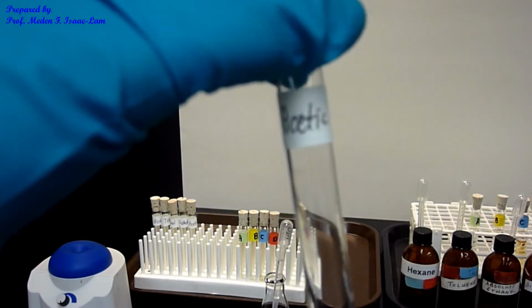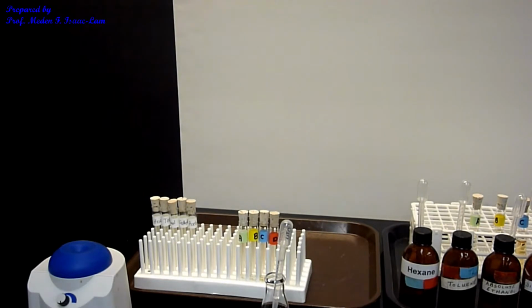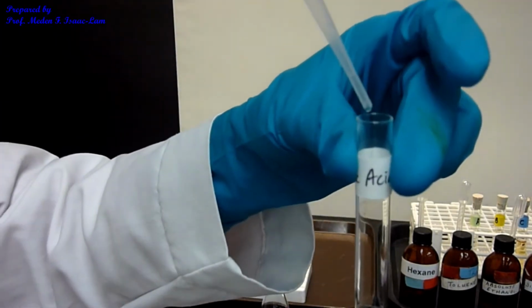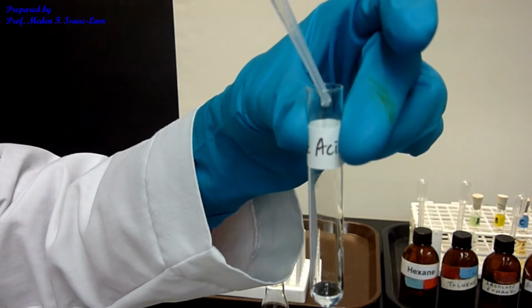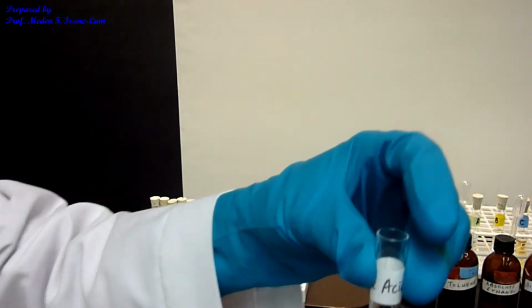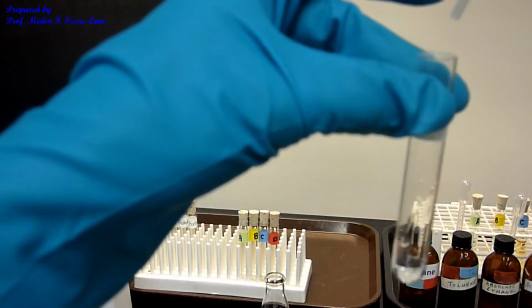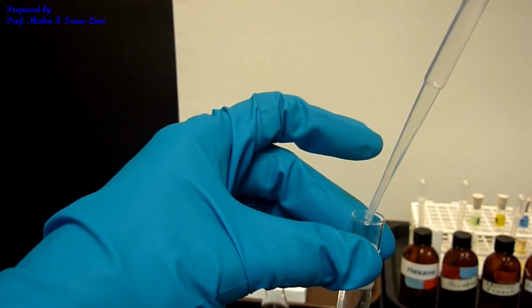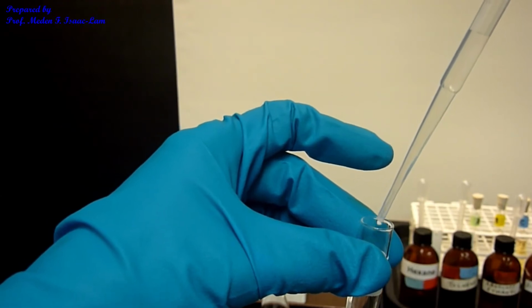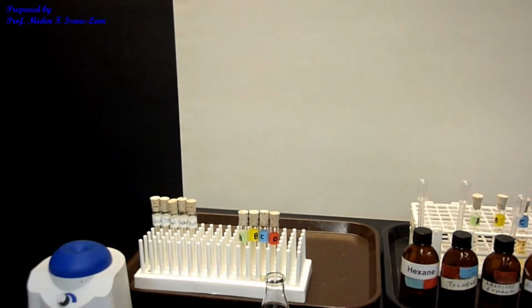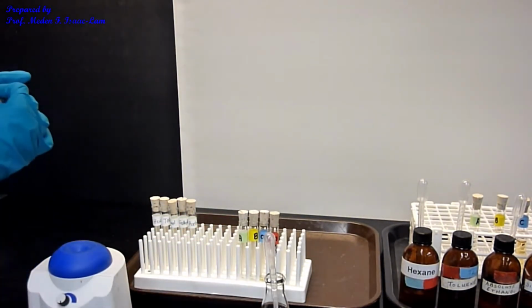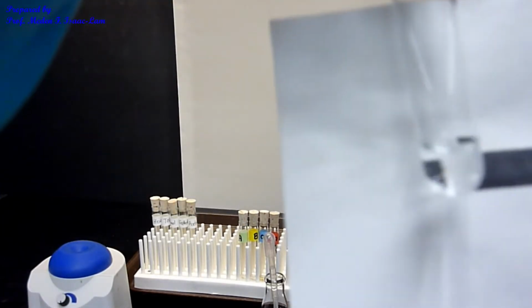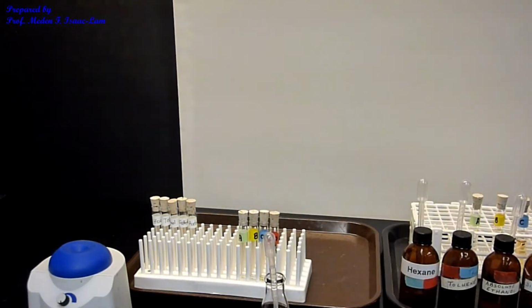Last sample is acetic acid. Again, 10 drops of water. I'm going to vortex a little bit, and then this is now the sample. All right, let's go over them again.